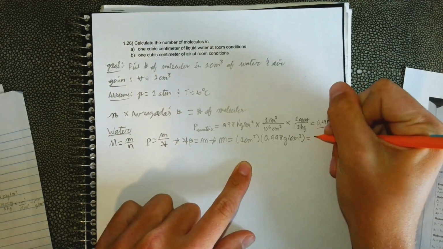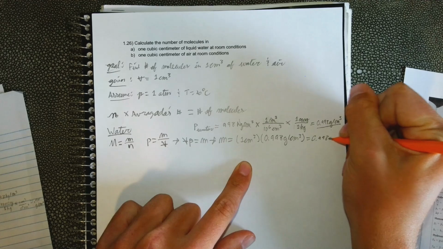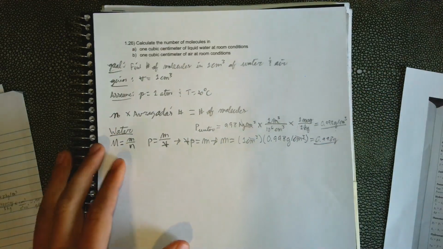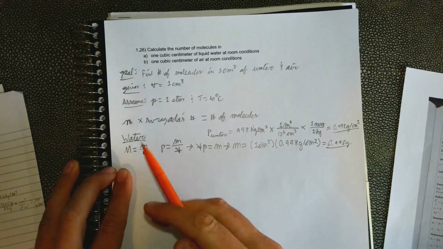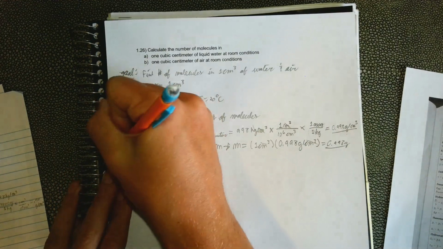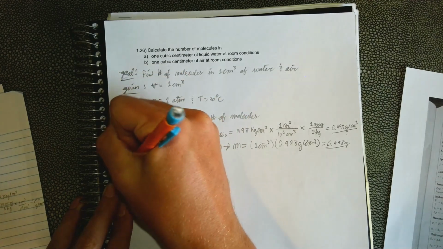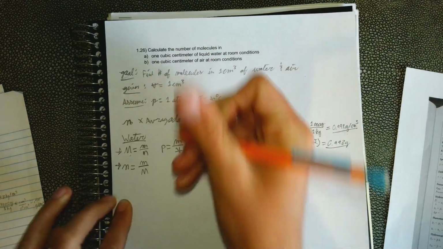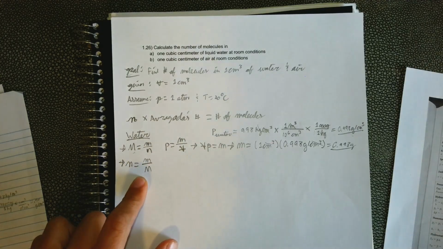Of course, the cubic centimeters cancel out, leaving grams. That's our mass. Okay, so we figured out our mass. Now we've got to figure out our molar mass, right? I'll go ahead and rearrange this. We have our mass, now we've got to find our molar mass.